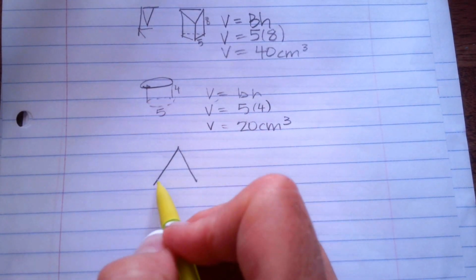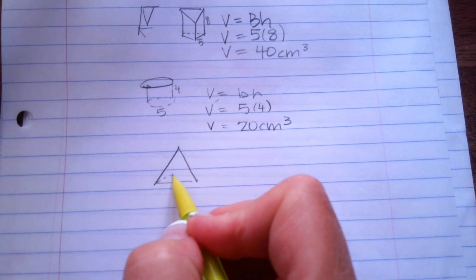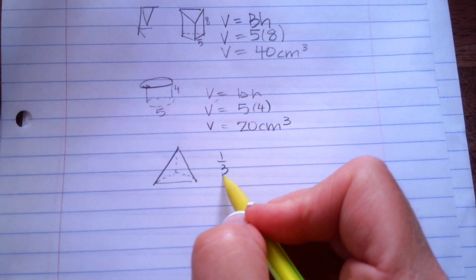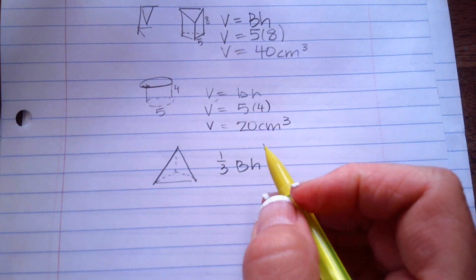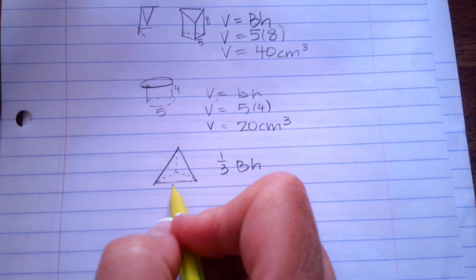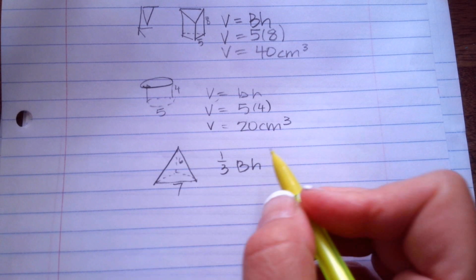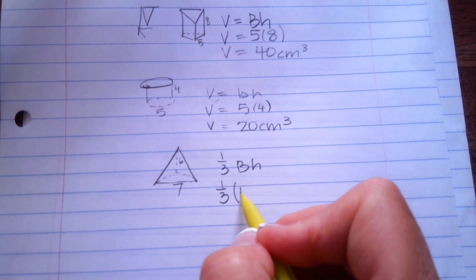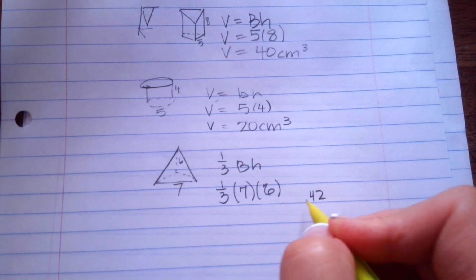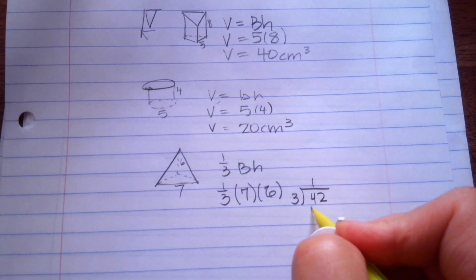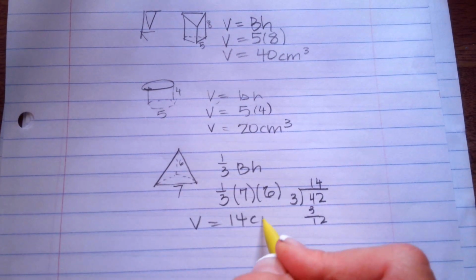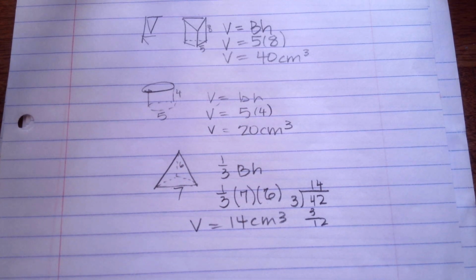For a right pyramid, we have one-third base times height. So if my base is 7 and my height is 6, we would do 1/3 times 7 times 6. So 7 times 6 is 42, divided by 3. Volume equals 14 centimeters cubed.